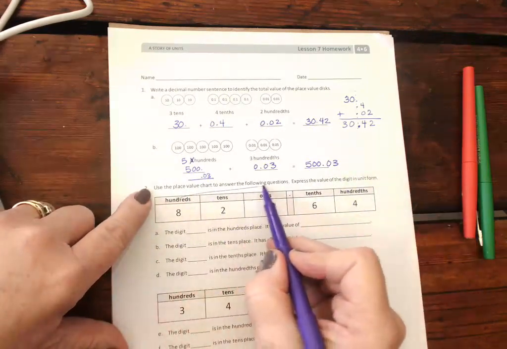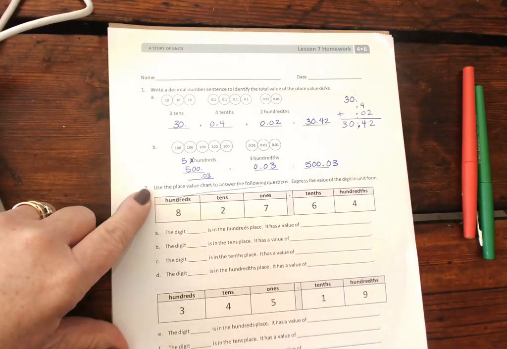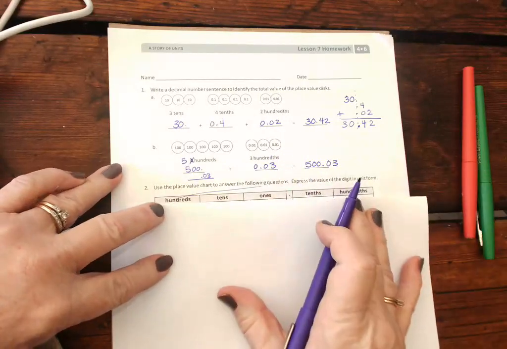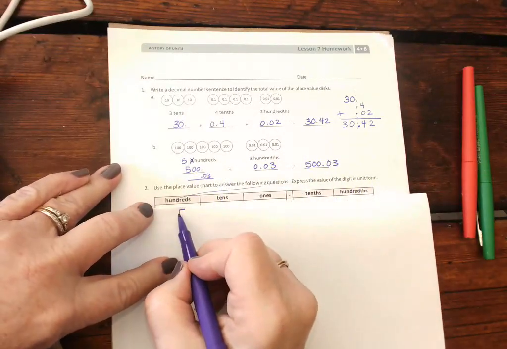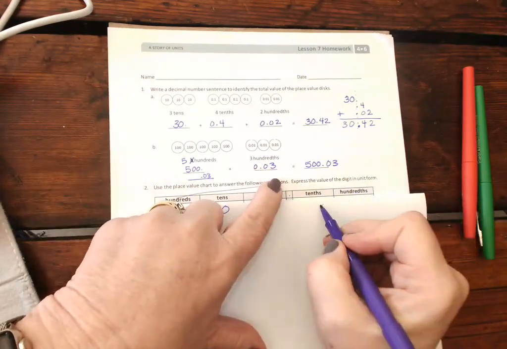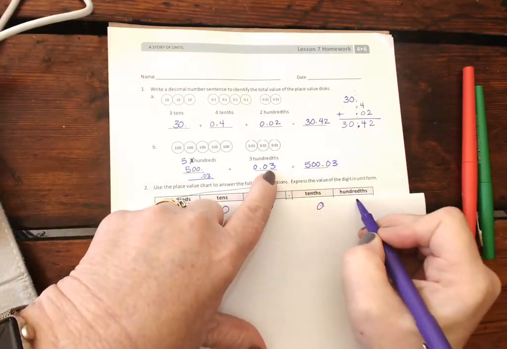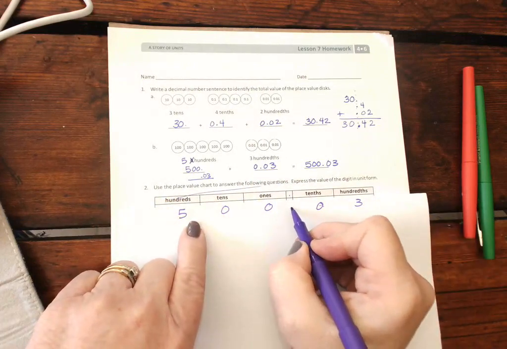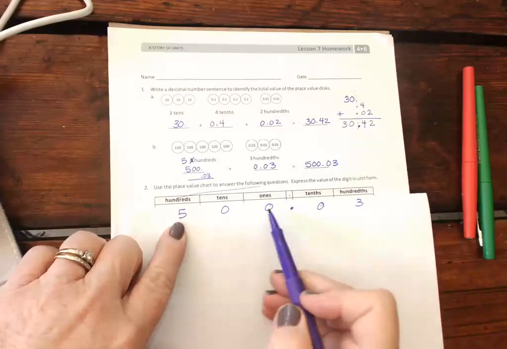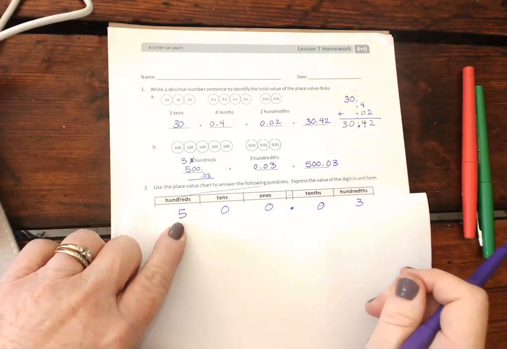So looking at the place value chart right here, the place value chart can actually help you, if you recall, because I could say, well, I have 5 hundreds, 0 tens, 0 ones, and then I have 0 tenths, and I have 3 hundredths. So if I keep the decimal point right where it is, 5 hundreds and 3 hundredths would go right there.